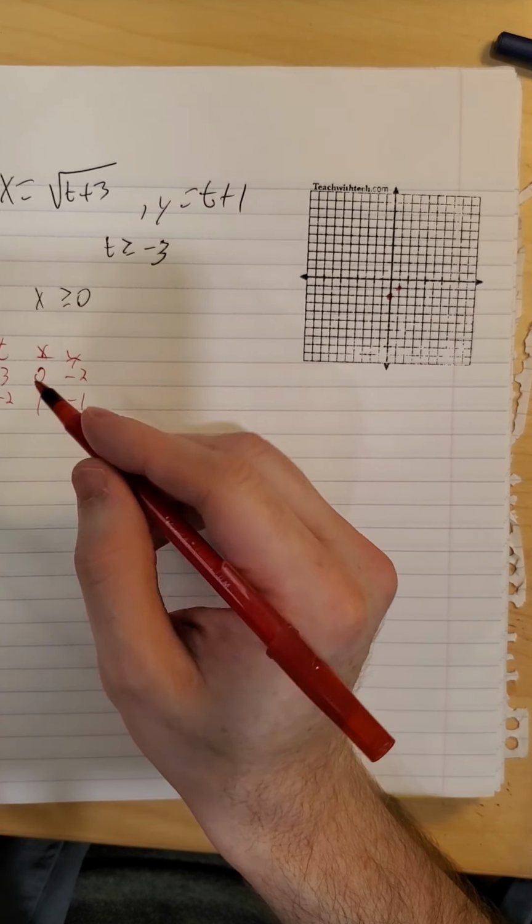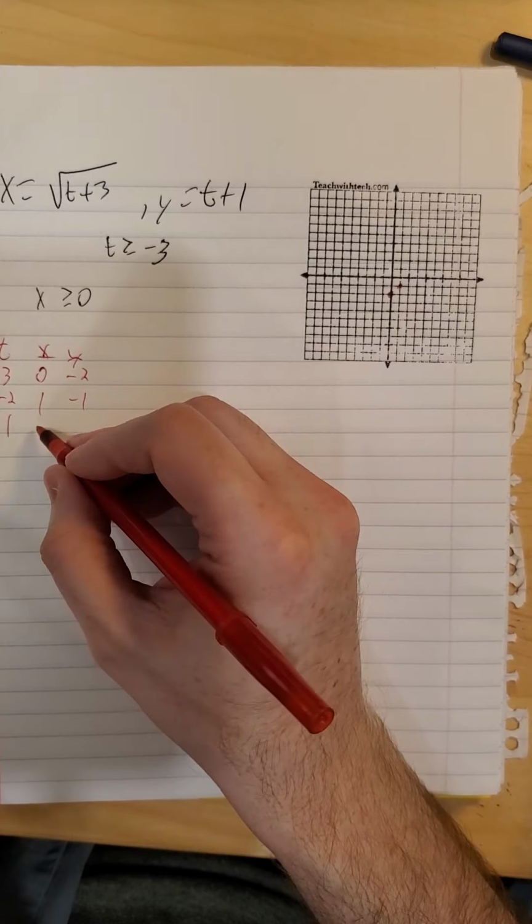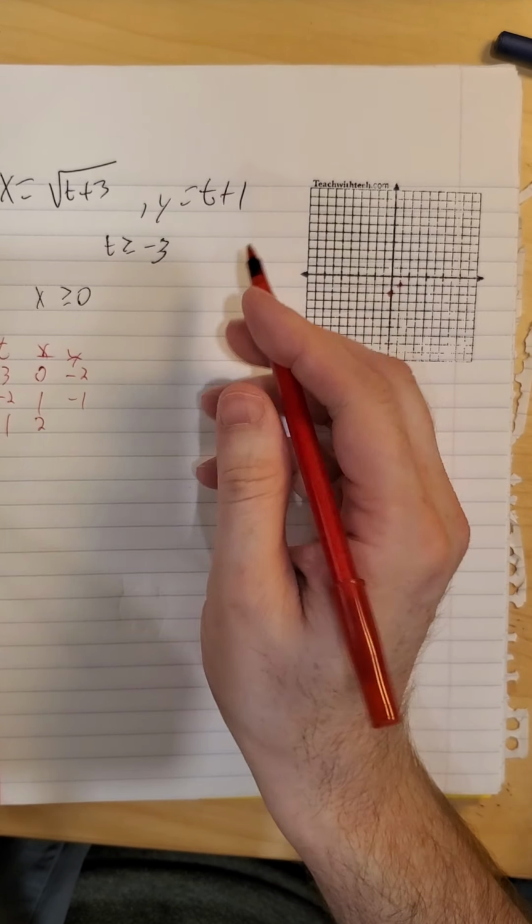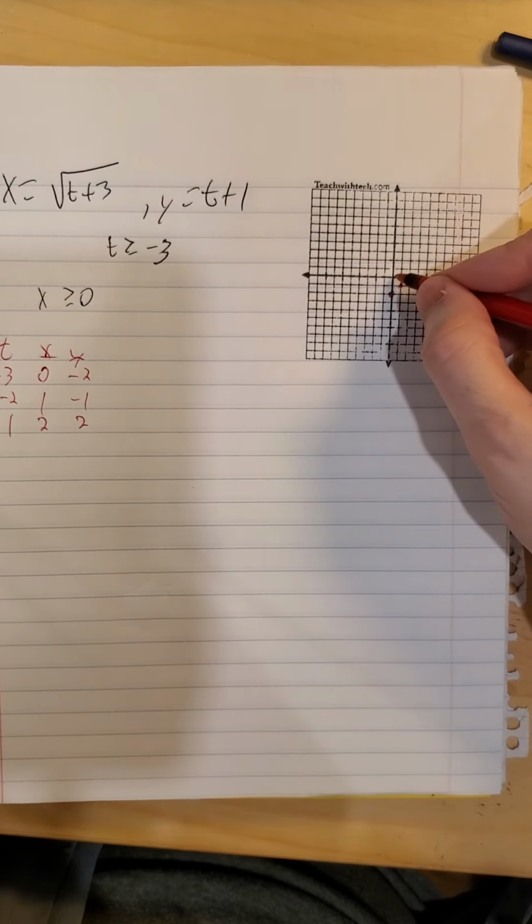Let's see, next perfect square would be a 4 under there. So t equals 1. Square root of 4 is 2. And 1 and 1 is 2. So 2 is on there as well.